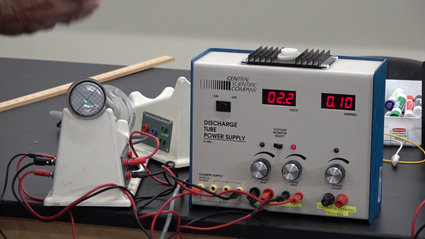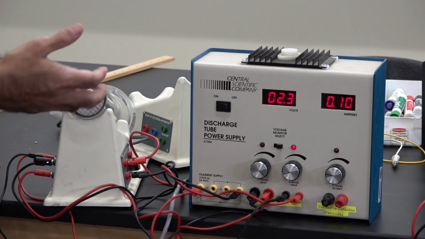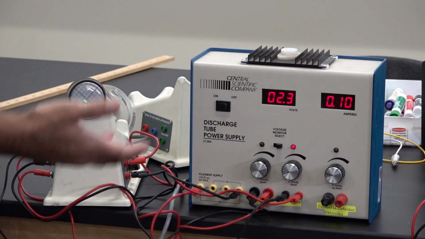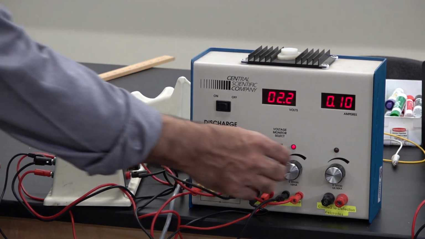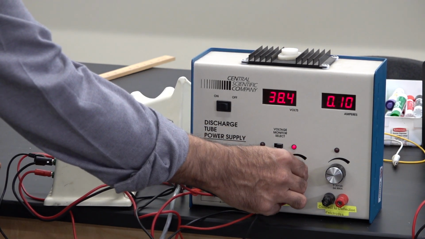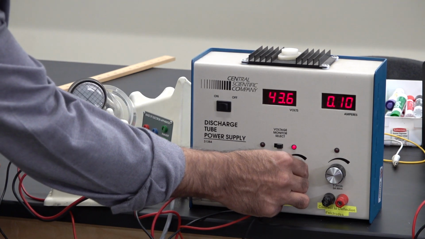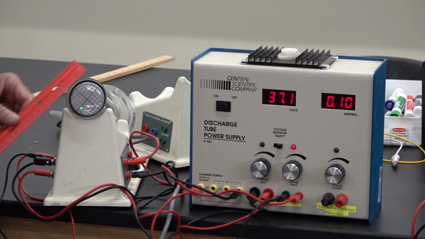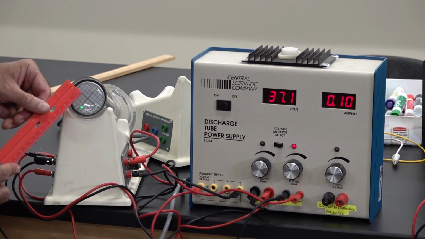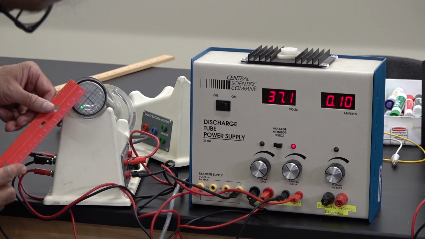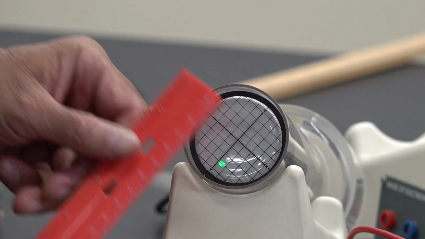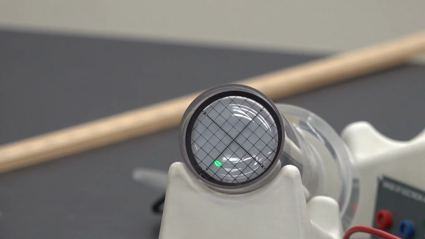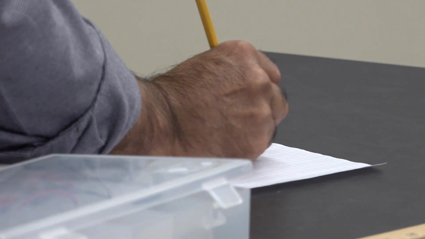Because when you have the voltage, there's an electric field, and with the electron charge minus the electric field, there's a force applied, and in this case the force goes down here. So I'm going to move it only up to here, and I'm going to measure how much distance I actually moved it. So this is about 1.5 centimeters. So my delta y, in this case delta x, which is the same as delta y, will be 1.5 centimeter. I wrote this down.